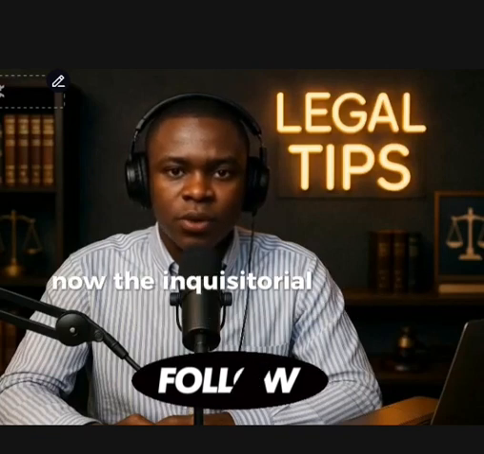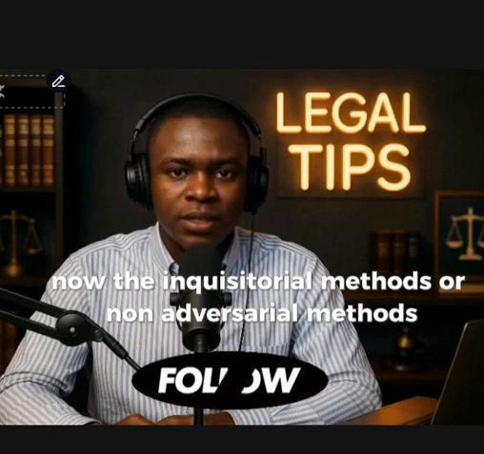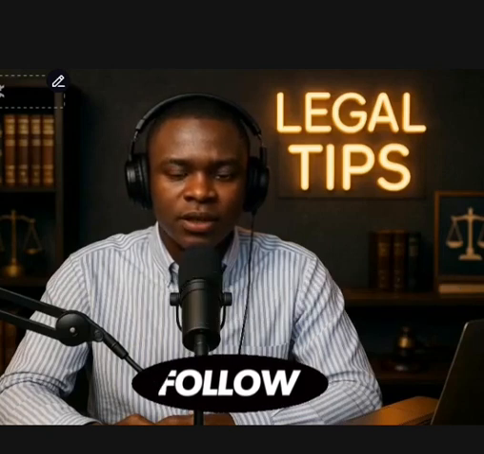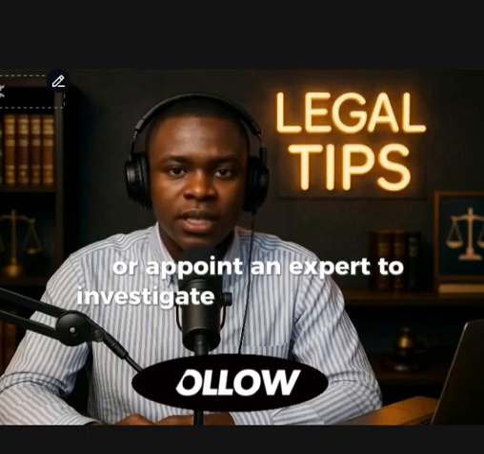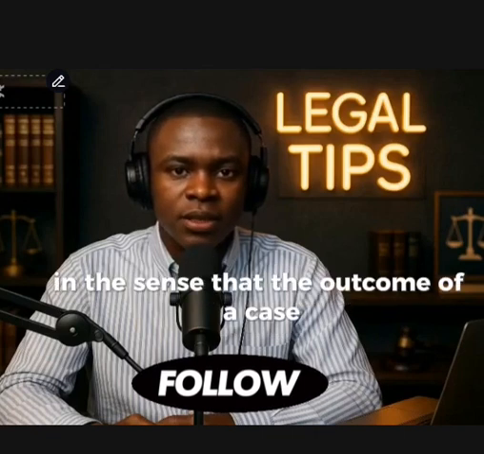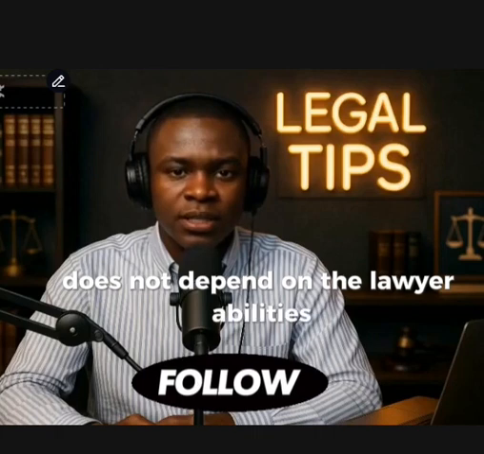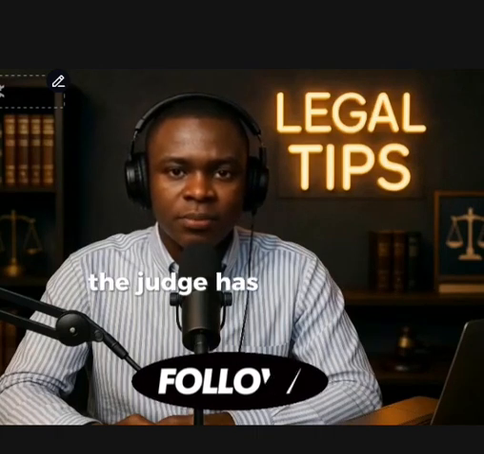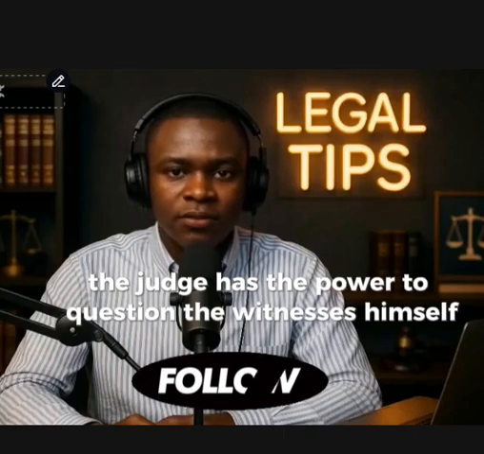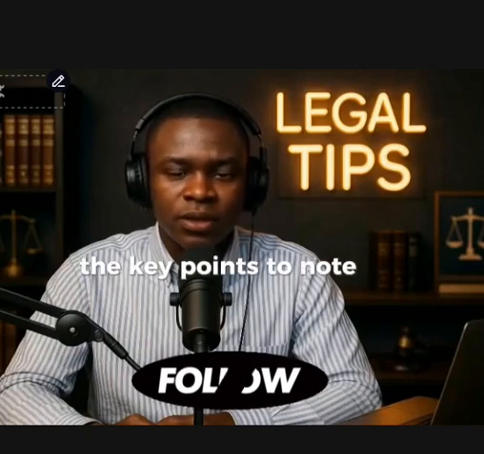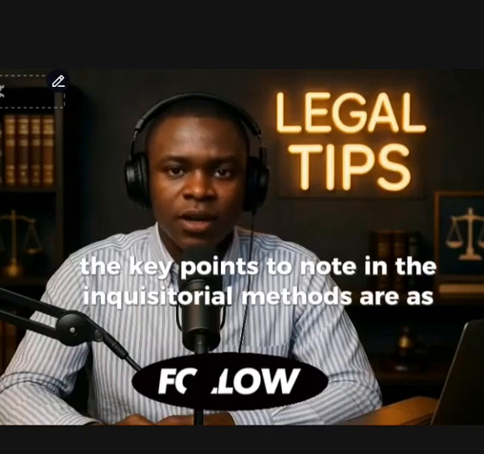Now, the inquisitorial method or non-adversarial method. This method, unlike the adversarial method, allows the judge to investigate the matter himself, or appoint an expert to investigate the matter on his behalf, in the sense that the outcome of a case does not depend on the lawyer's abilities, unlike the adversarial method. In this method, the judge has the power to question the witnesses himself and investigate the matter at hand.